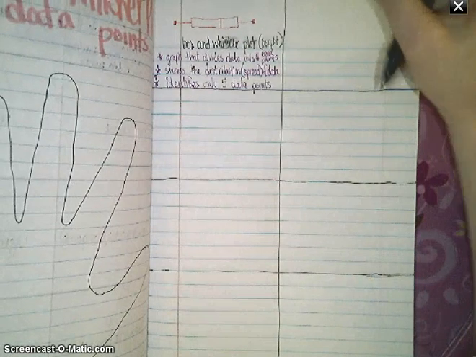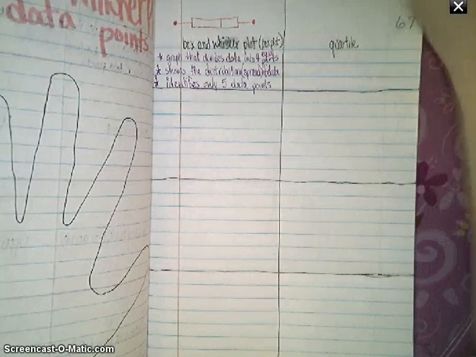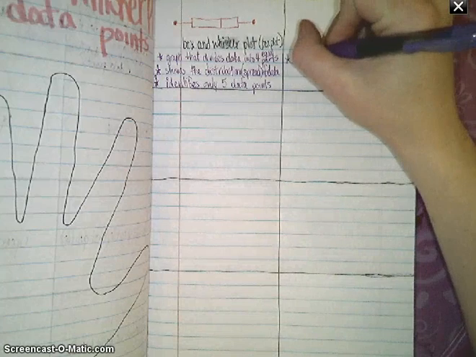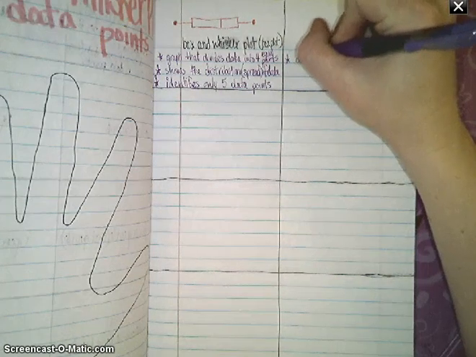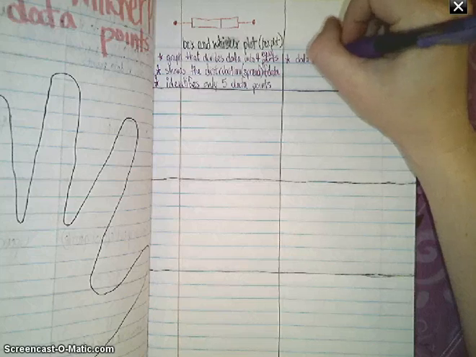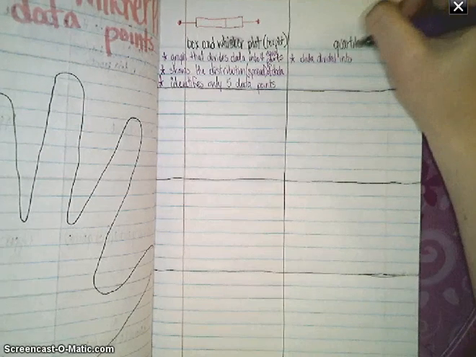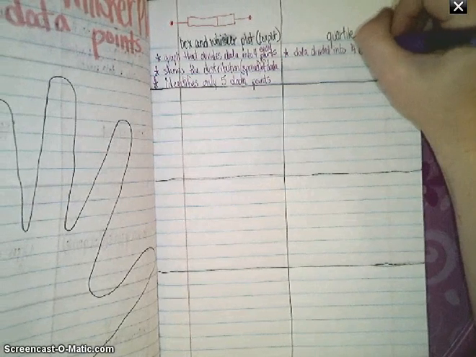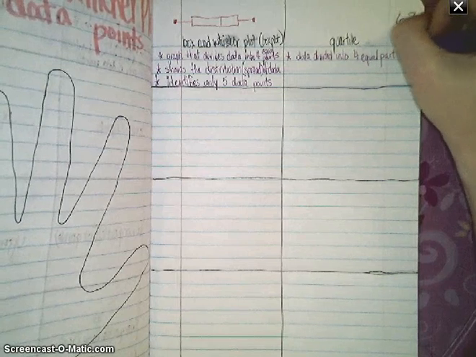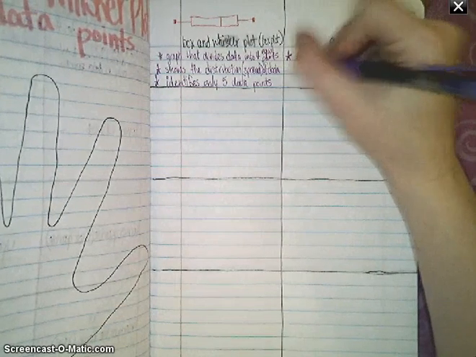Quartile is our next vocabulary word. A quartile is the data when it's divided into 4 equal parts. It depends upon the context of your question.